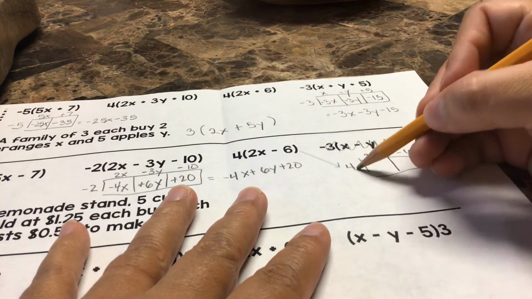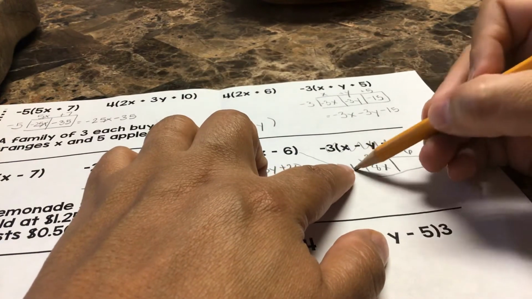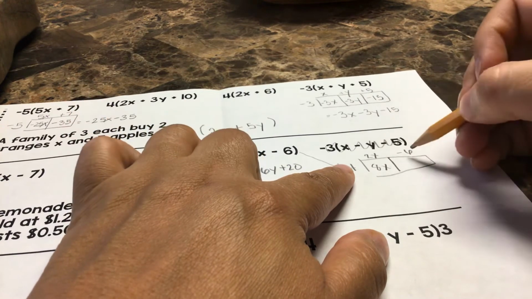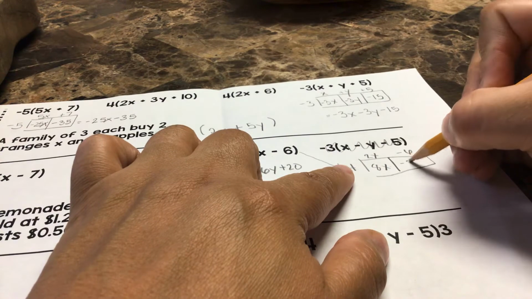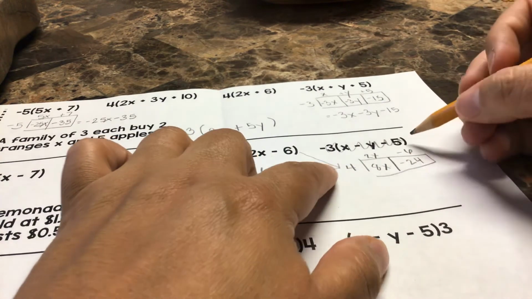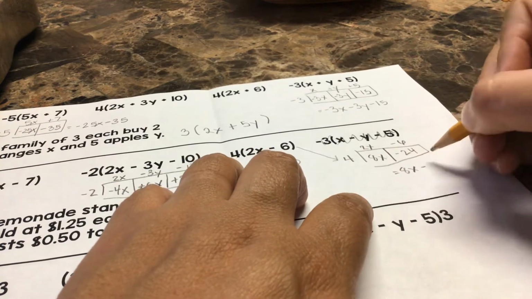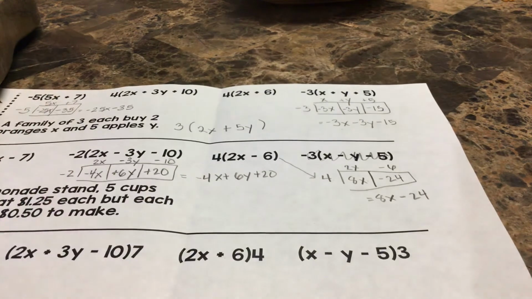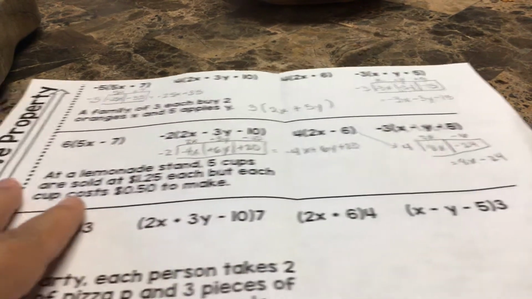So 4 times 2x is 8x. 4 times 2 is 8. When you're multiplying by the x, you just rewrite it. 4 times negative 6 is a negative 24. So your final answer is 8x minus 24. So no matter what the sign is in the middle, your result is going to depend on that multiplication.